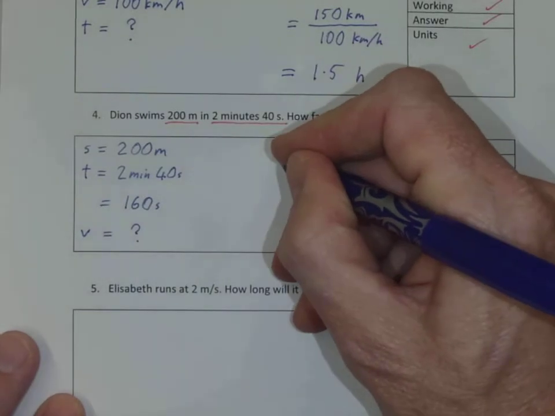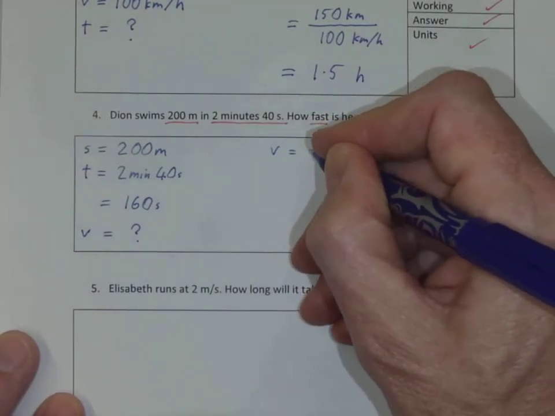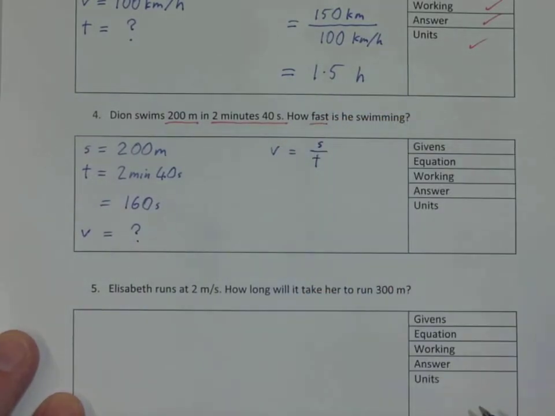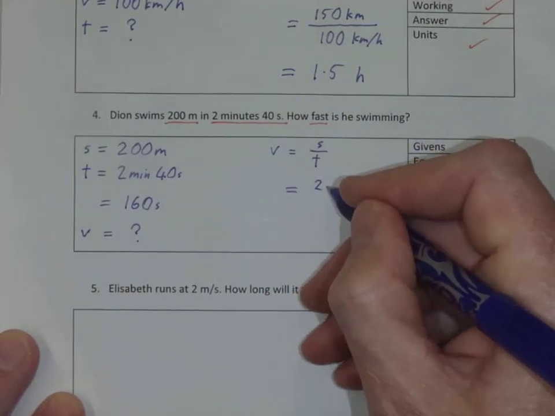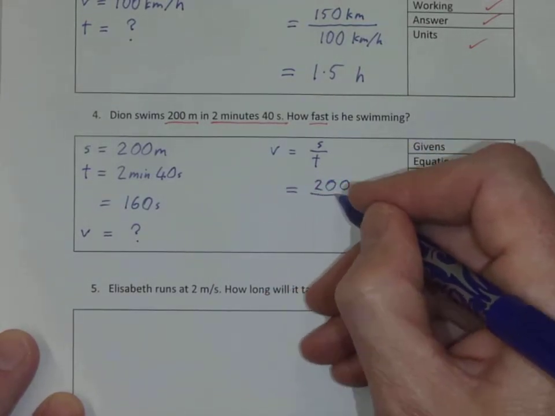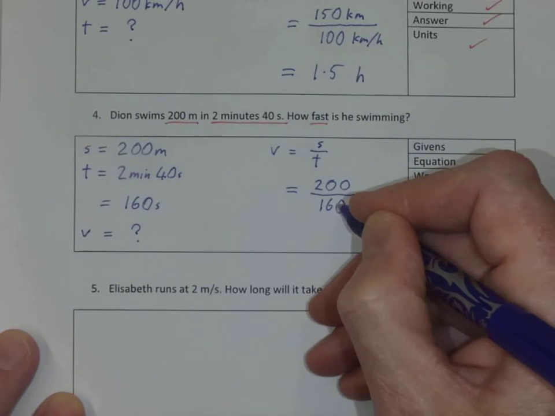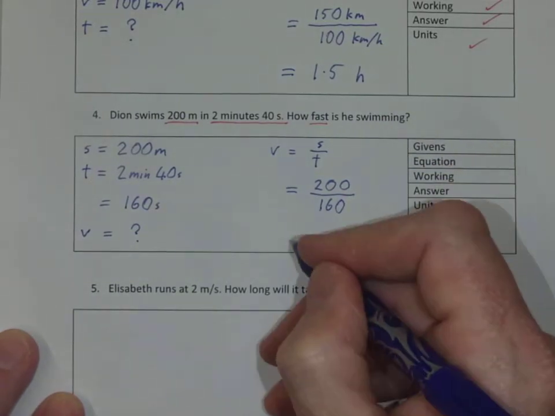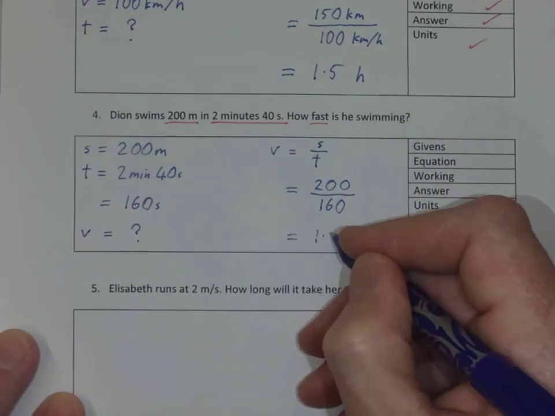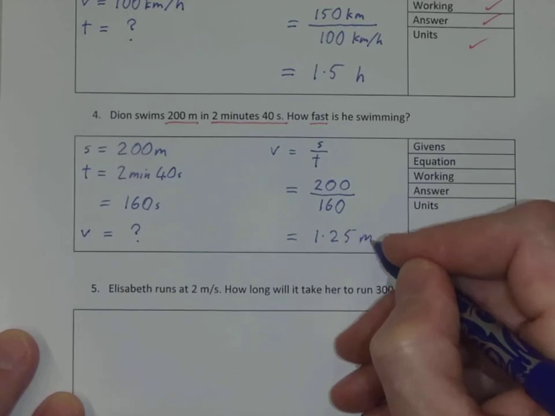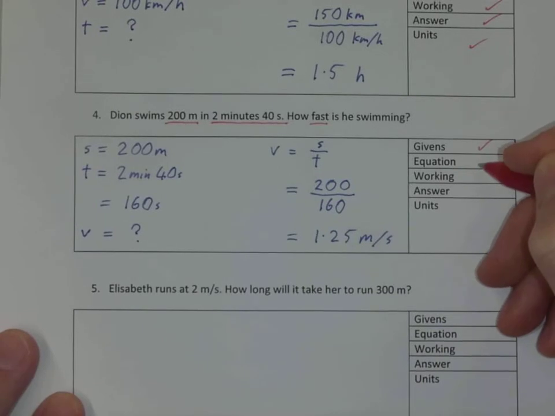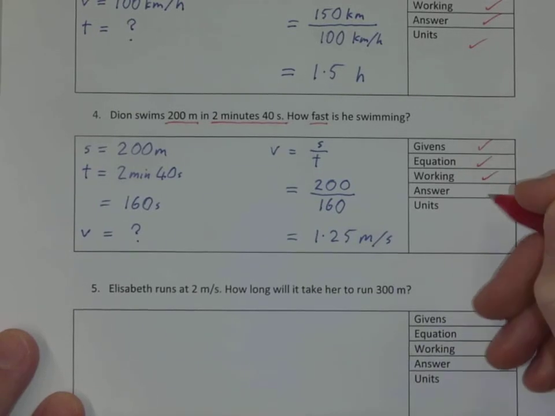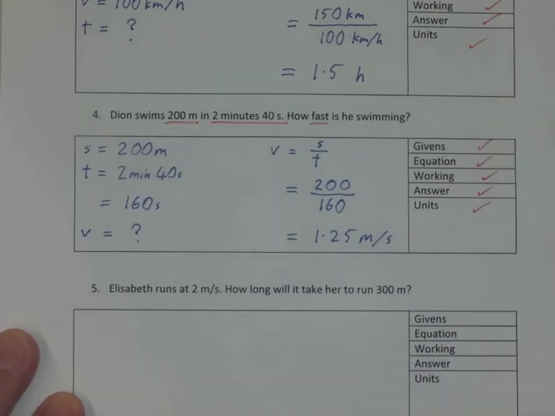So we declare our equation, V equals S over T. We show our working, 200 metres over 160 seconds. And we give our answer, 1.25 metres per second. We've read the question carefully, we've listed our givens, we've declared our equation, we've shown our working, we've given our answer, and we haven't forgotten the units.